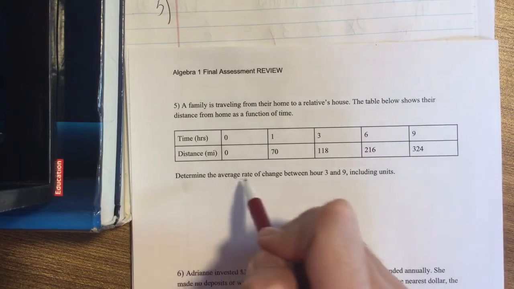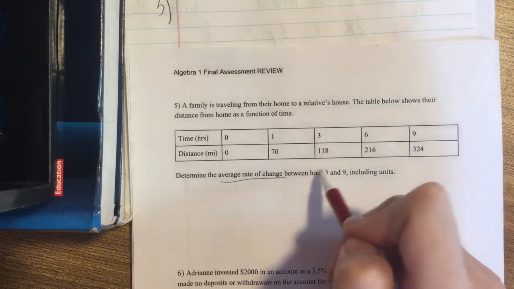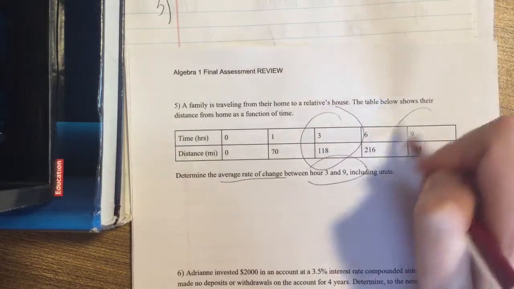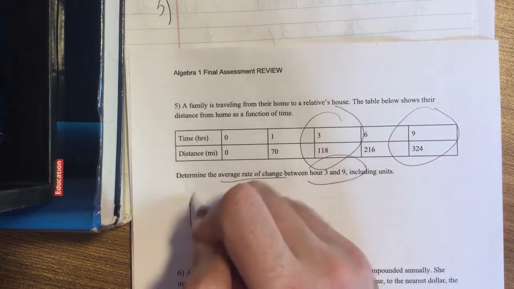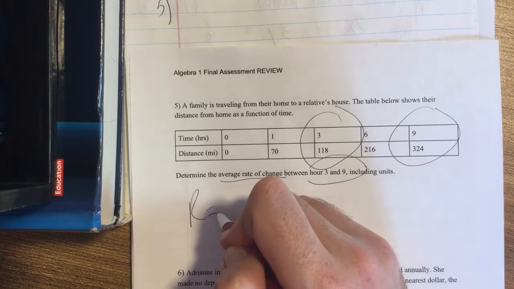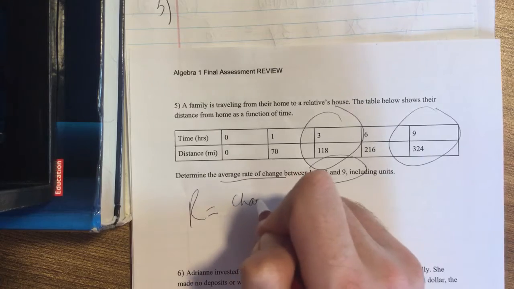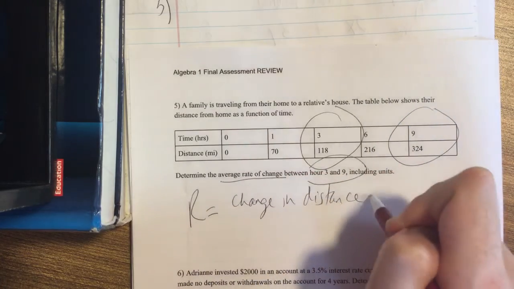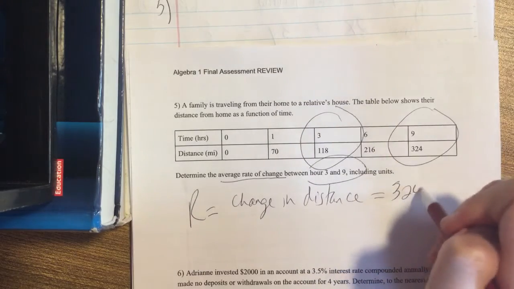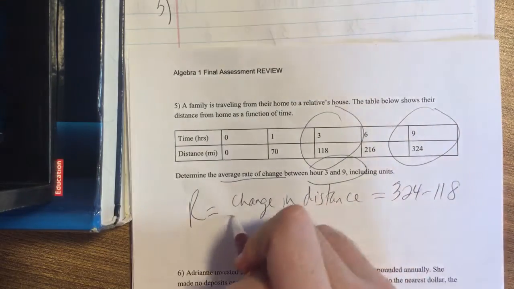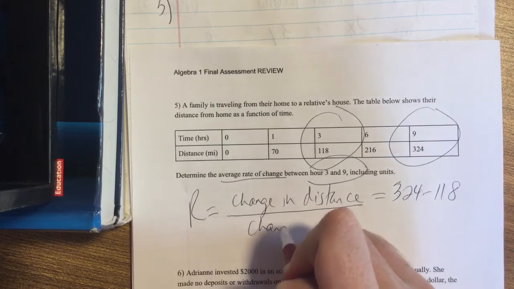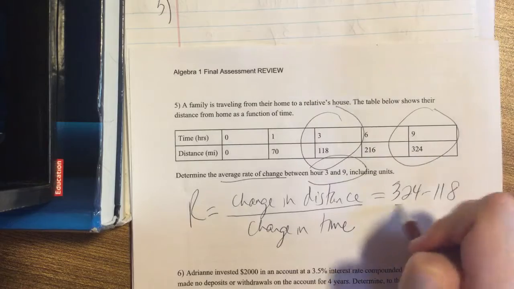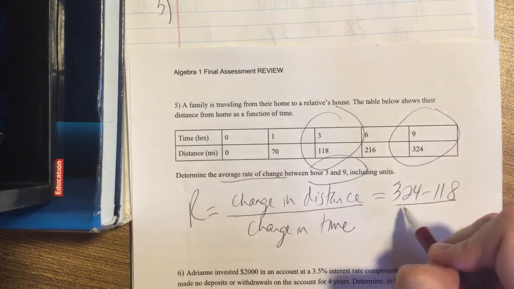If we want to find the average rate of change between hours 3 and 9, we're going to focus in on this column and this column. And to find the rate of change, we're going to have to take the change in the output, which is the change in distance. And that would be 324 minus 118, and divide that change by the change in time, which would be 9 minus 3.